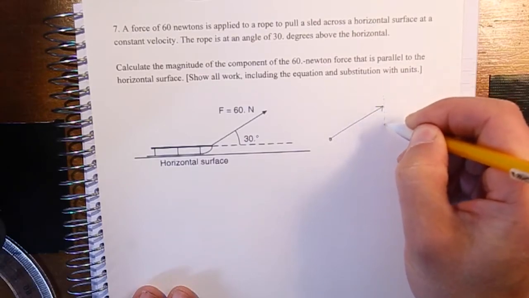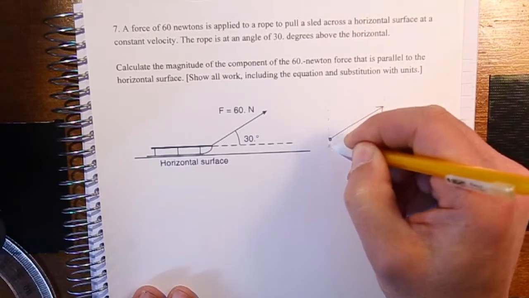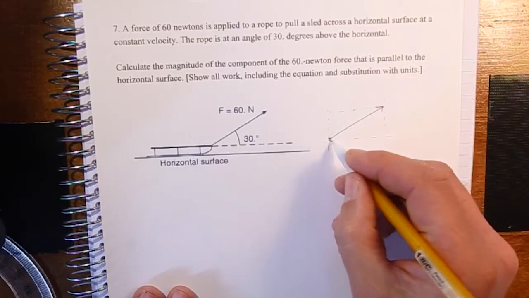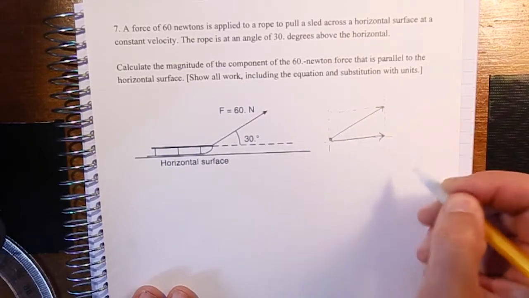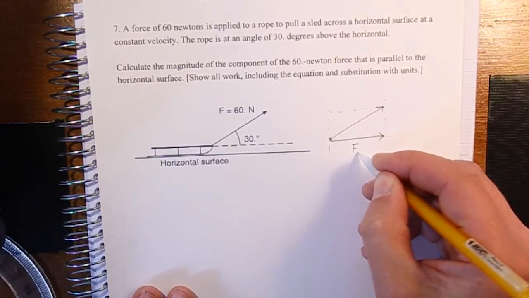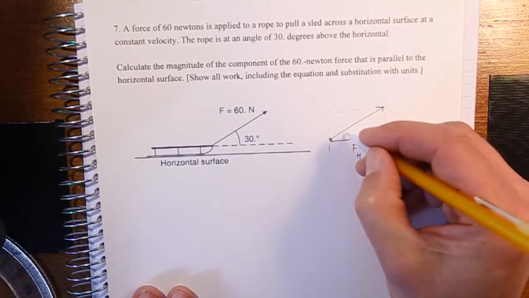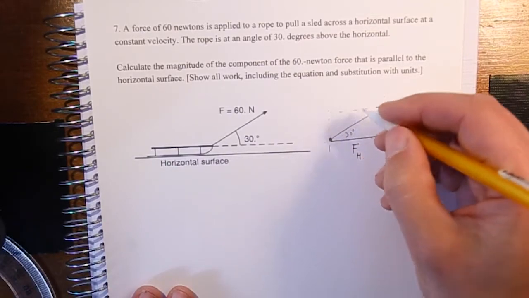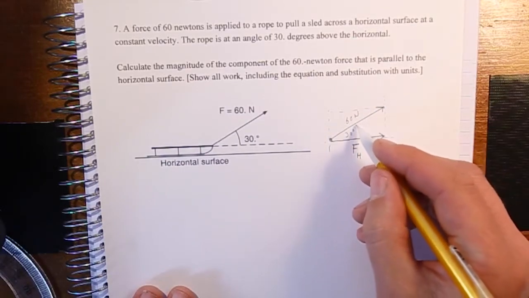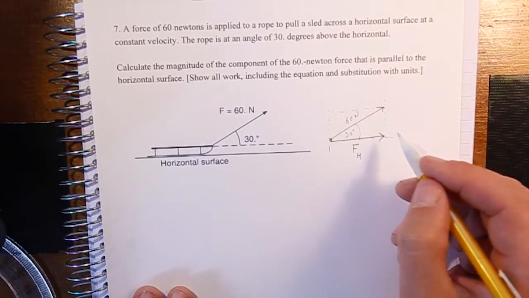Well, if we put our rectangular box around this, we can see that what they're asking us for is this. So let's call that force horizontal, and we'll say that this is 30 degrees, and this force is 60 newtons. So we're back to having a sine, cosine, tangent problem.